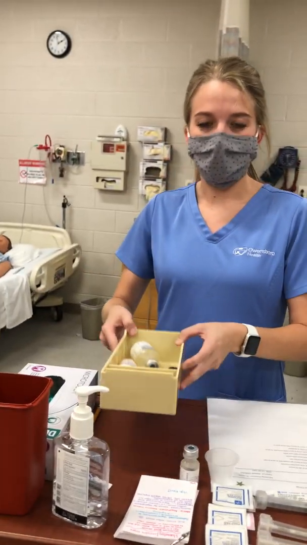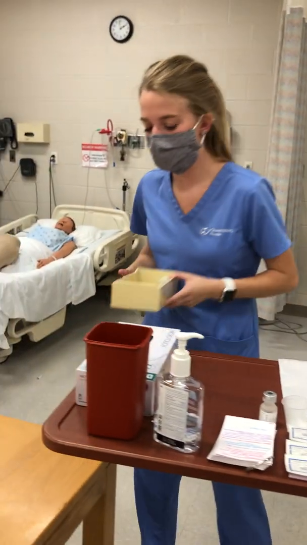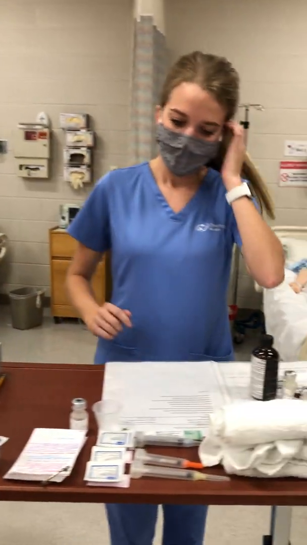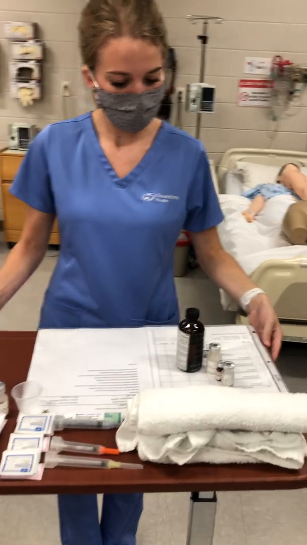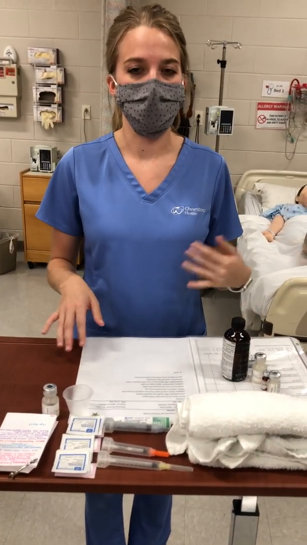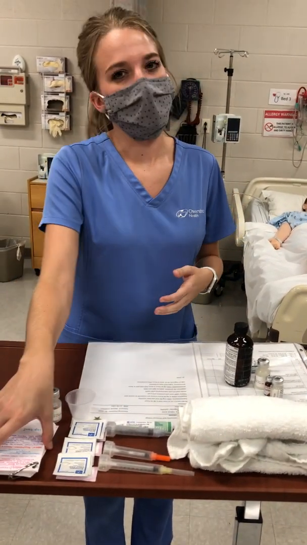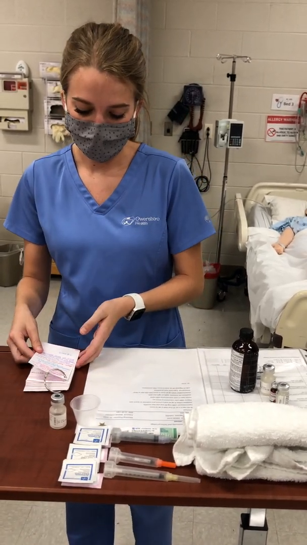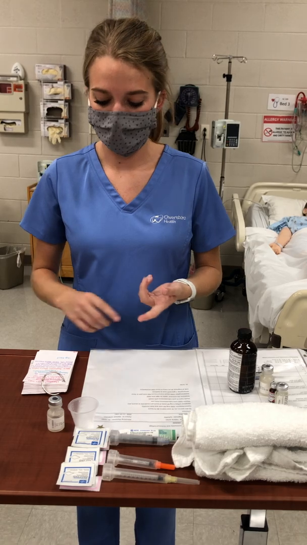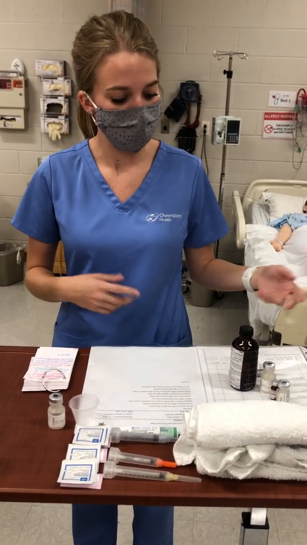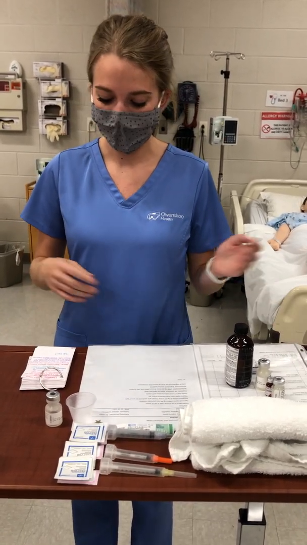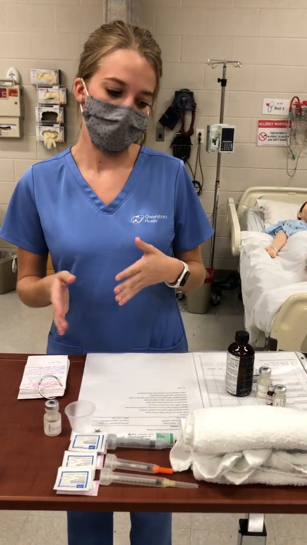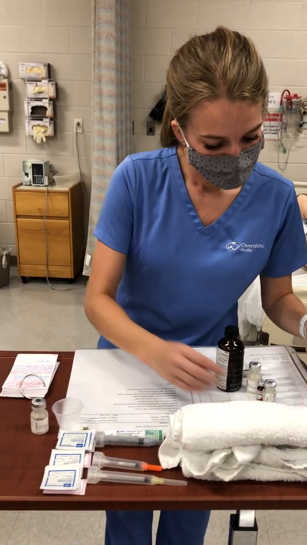So now I'm going to go ahead and put this up. I'm going to unlock my med cart, put it back in there, and lock it back. And then I'm going to do my second check with any math that I need to do. I'm going to look up my drug cards so I can look at what the drug is used for, the contraindications, the adverse effects, the nursing considerations, and the correct dosage to see if it was within the limits. So I'm going to look at all of that.